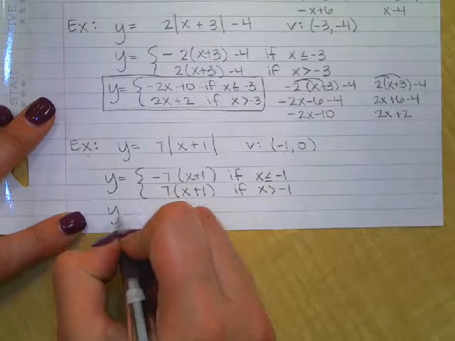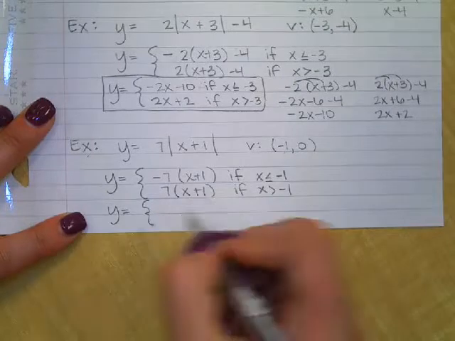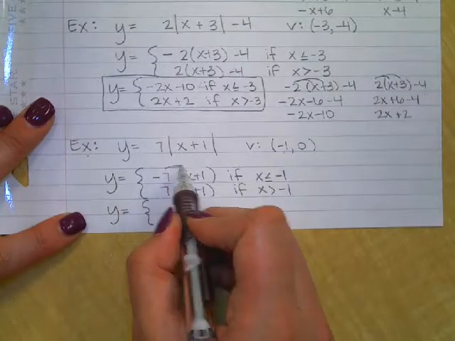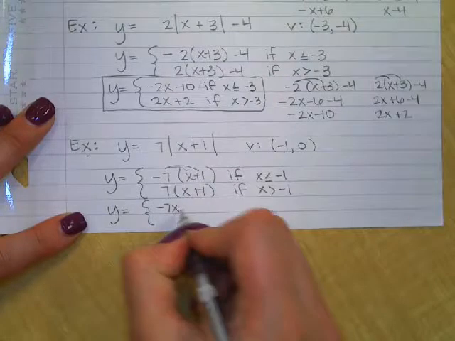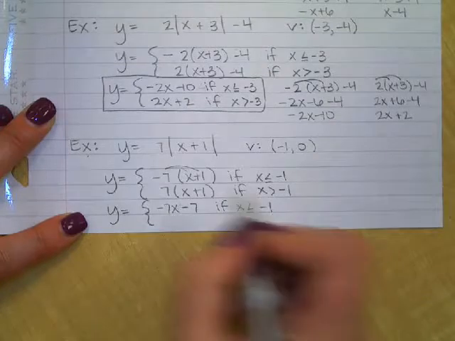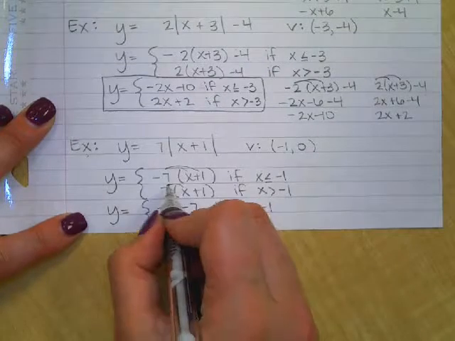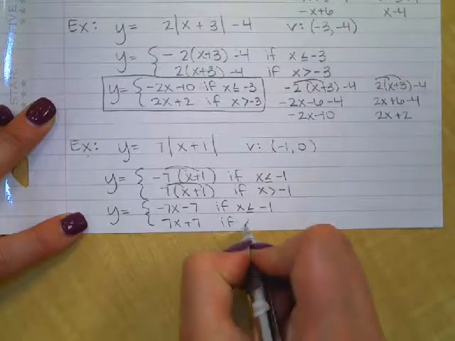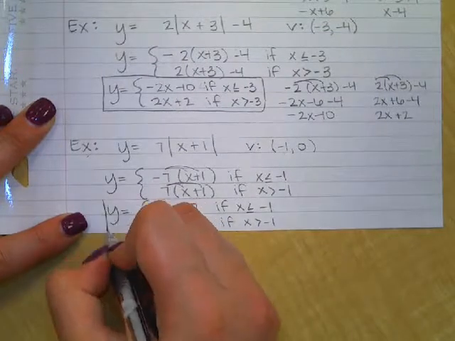And I don't really need to show my work off to the side because I can kind of do this right here. So that's negative 7x minus 7 if x is less than or equal to negative 1, and then positive 7x plus 7 if x is greater than negative 1.